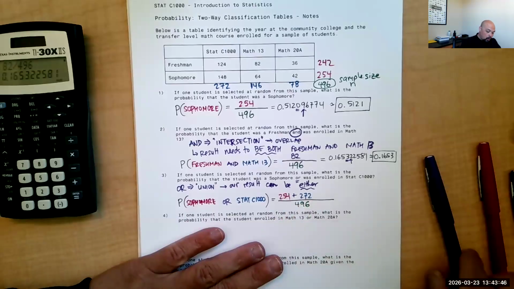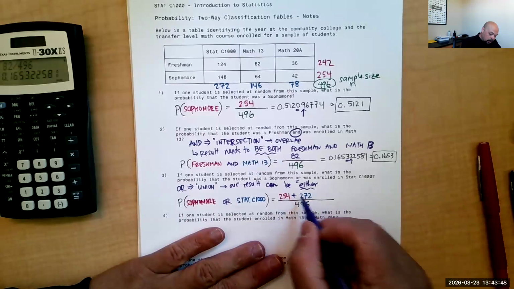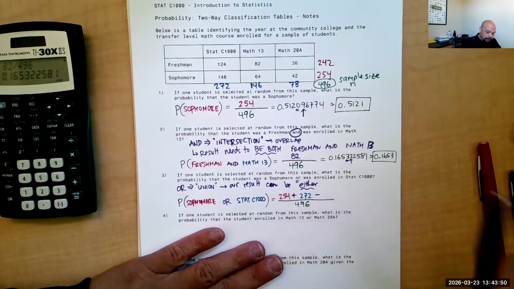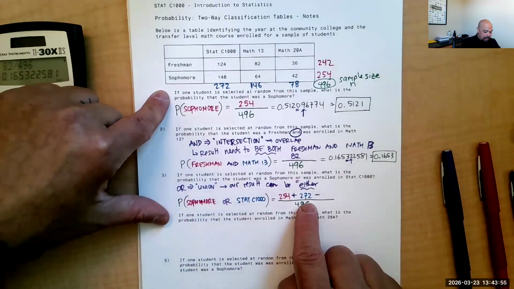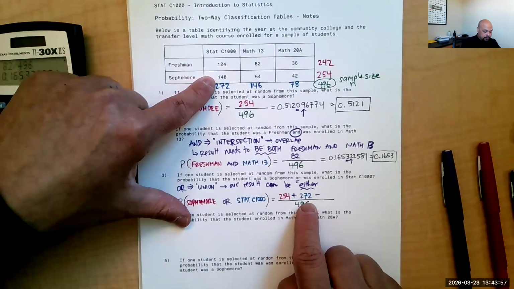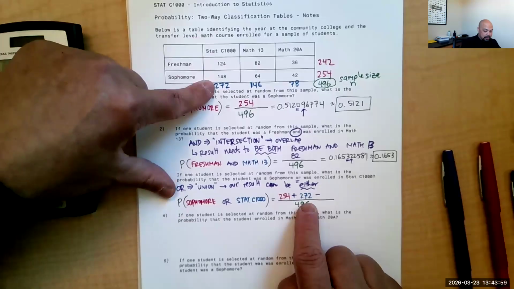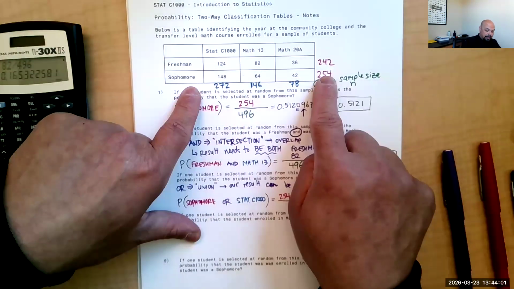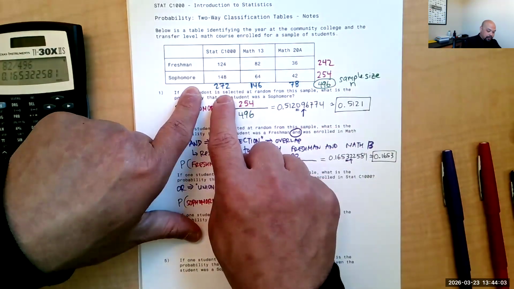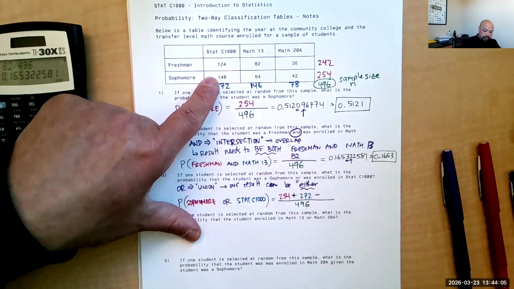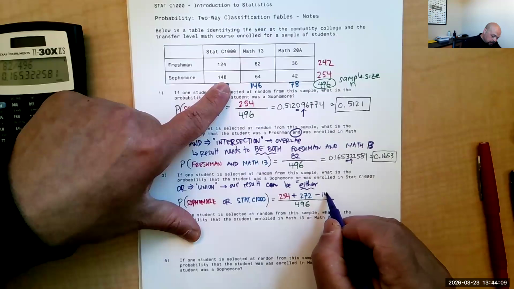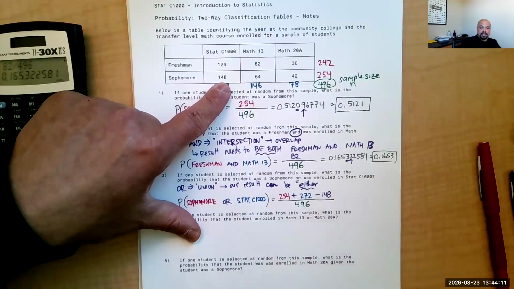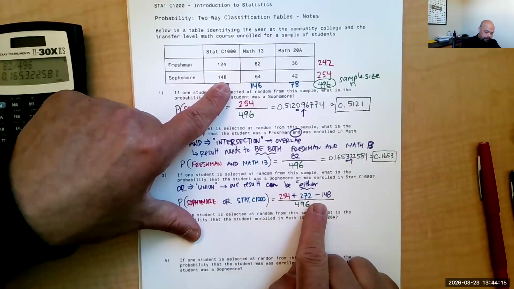How am I going to have more than what I started with? So with these "or" type problems, what we have to watch out for is the subtraction, like we see with our "and," because we're double counting. There are sophomores who are taking STAT C1000, so they're included in both that 254 and that 272. To make sure they're only included once, we need to subtract off that duplication, subtract off that intersection, and we can do that calculation.